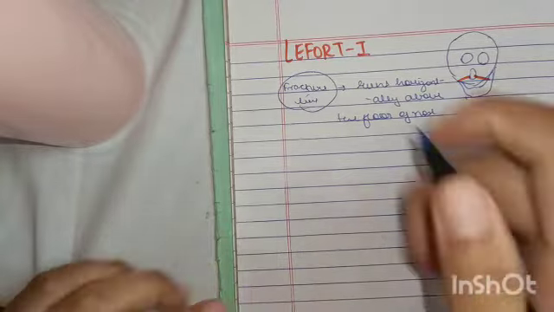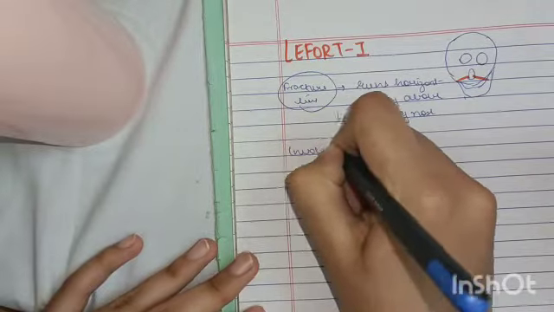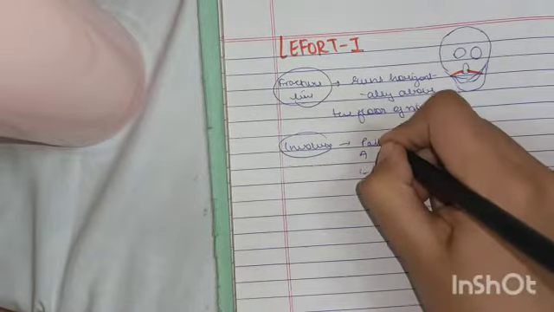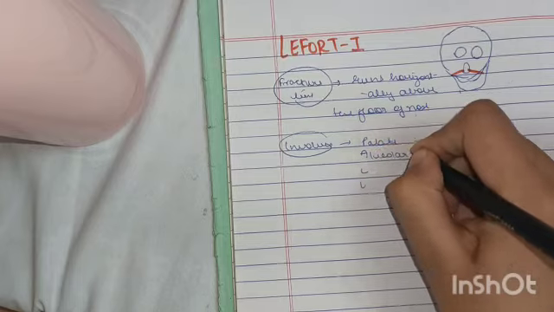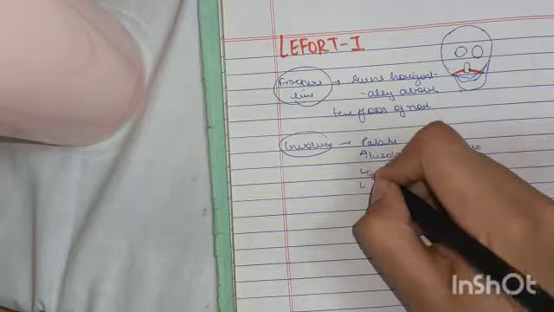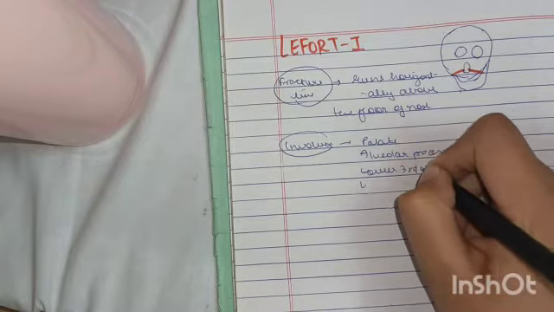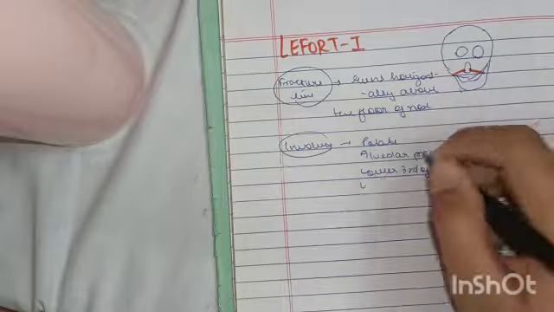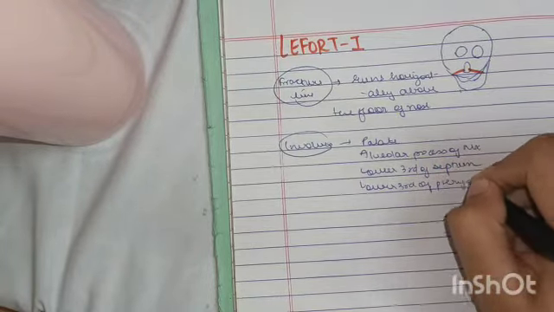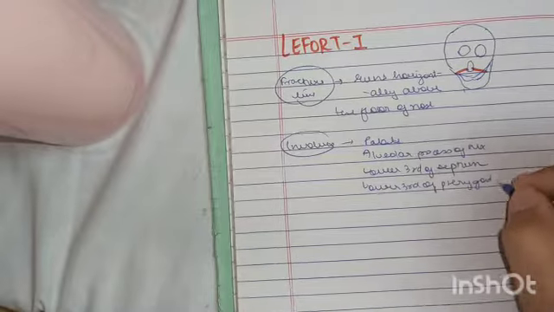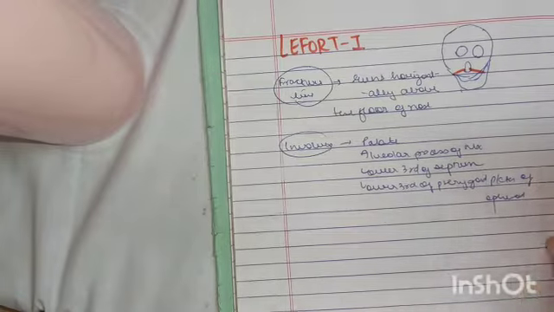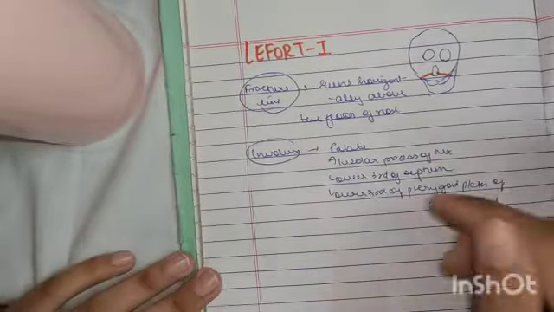Then, in walls, you can remember in walls by PALL, PAL. So, palate, alveolar process of maxilla, then lower third of septum, of pterygoid plates of sphenoid. All right. Then coming on to the other names.